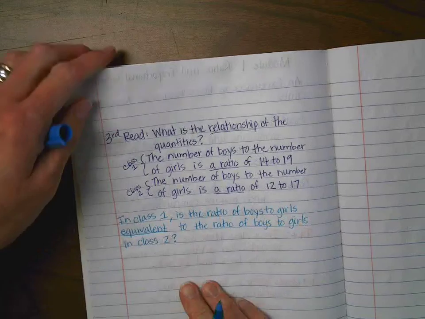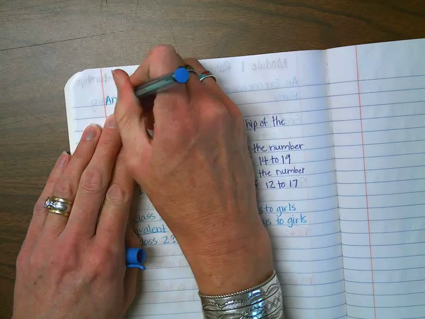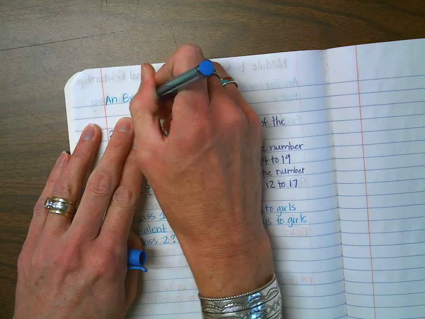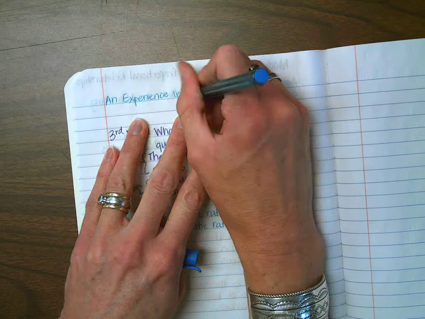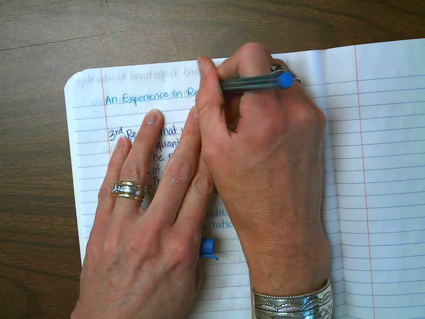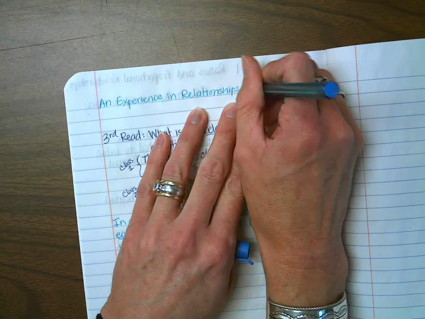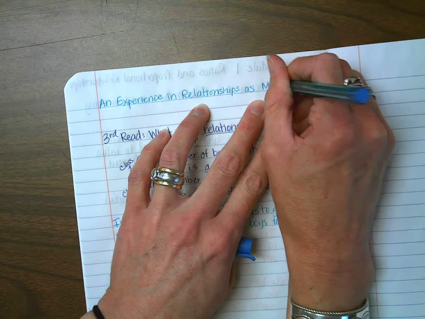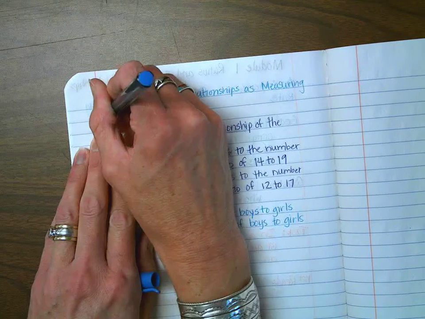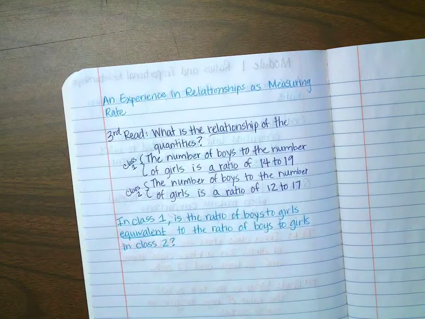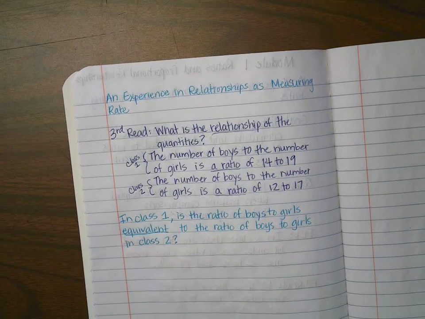The next one is we need to focus on, let me write my title up here really quick before I forget, because this is how we make sure we know where our notes start and stop. So an experience in relationships as measuring rate, and let's give it a try.